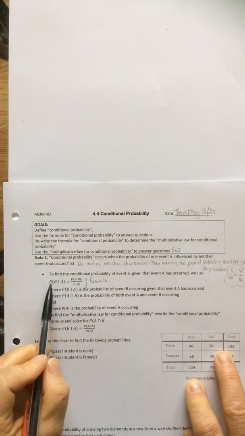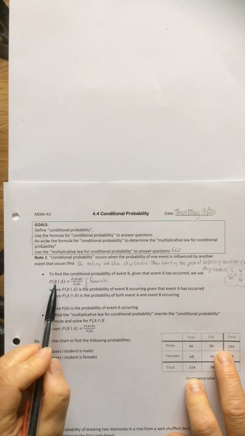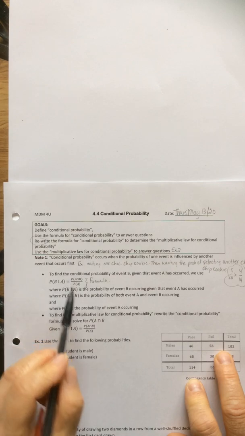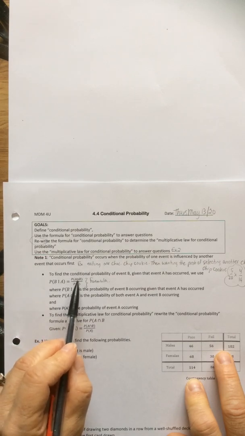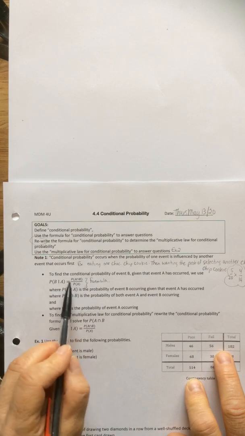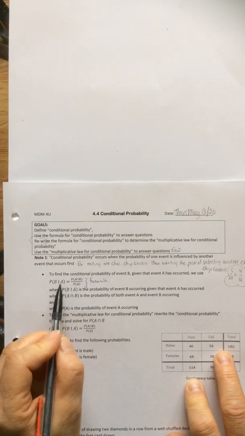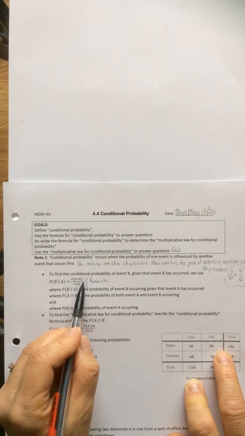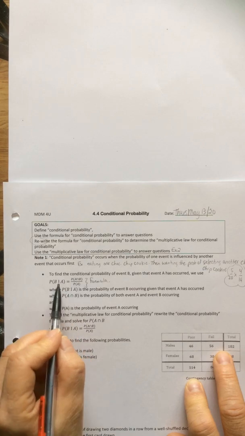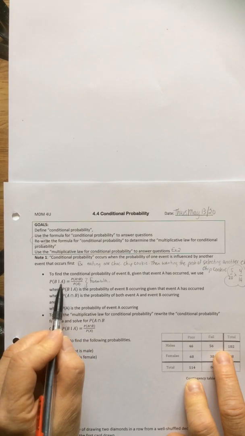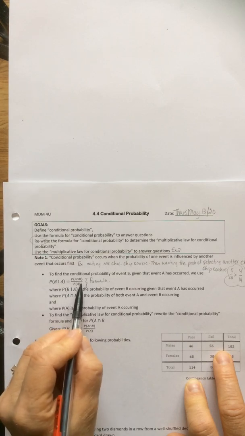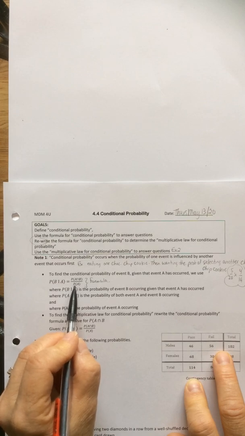The probability of event B happening given that event A has already happened is equal to the probability of event A intersecting with event B, divided by the probability of event A. What's important is that the event that has already happened, event A, is always going to be the denominator in the conditional probability formula. Whatever event has already happened determines the denominator, which is always going to be the probability of event A.